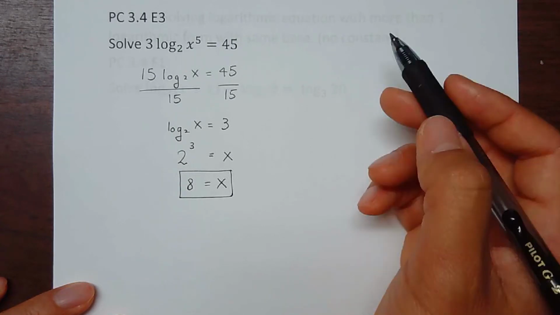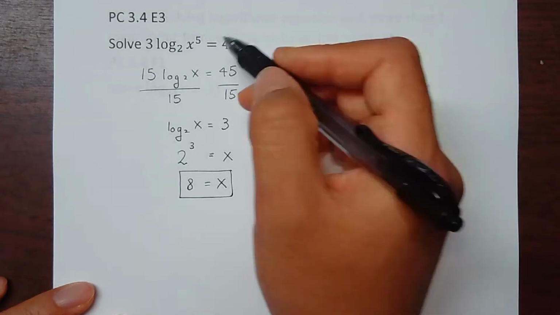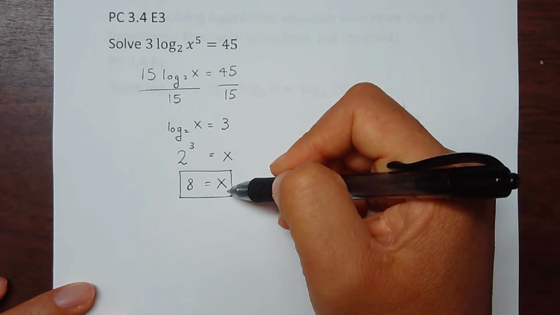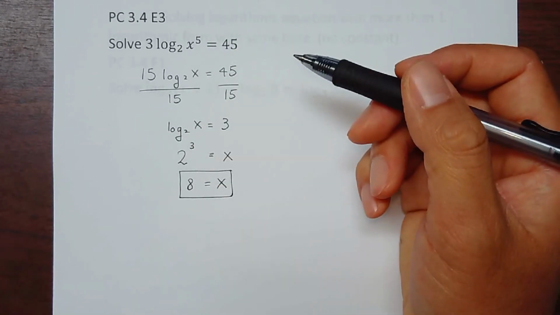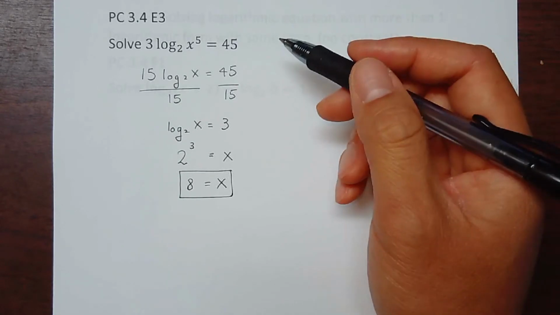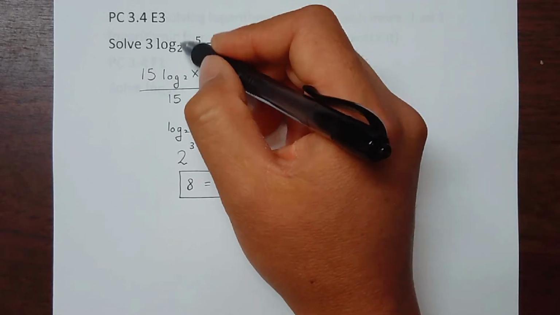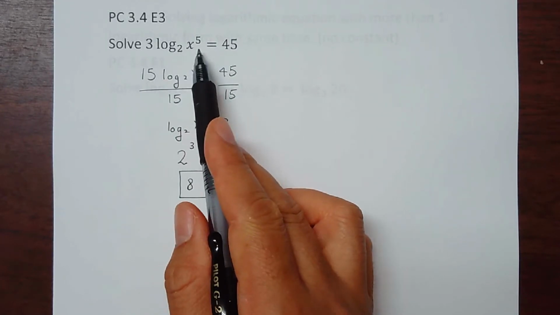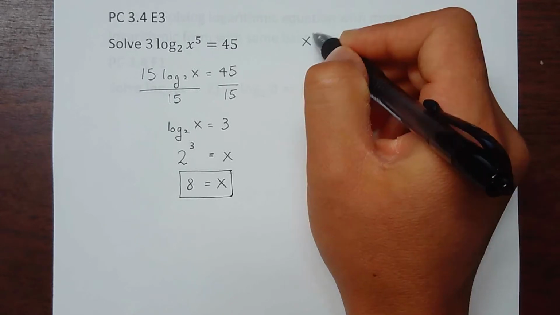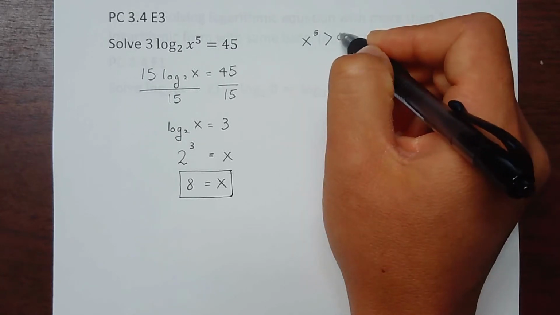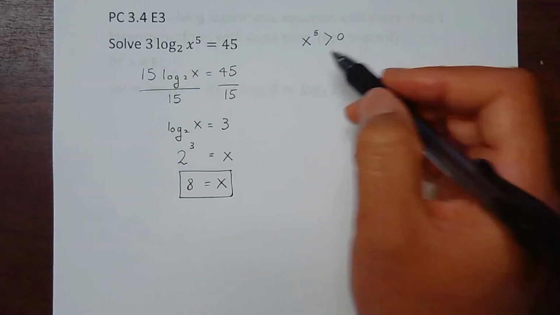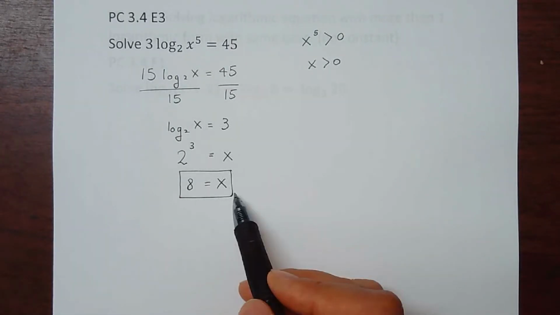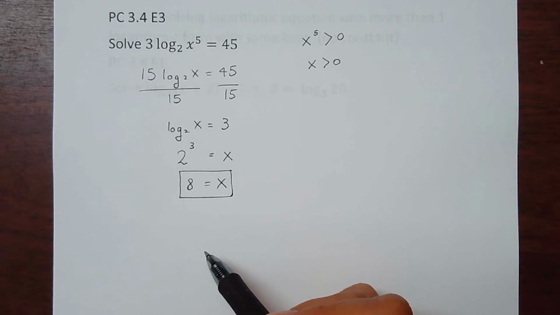Again, you have to always check if this final answer will not violate this constraint of domain. So if you look at the original expression, we have a log base 2 of x to the 5th power. So we need to make sure x to the 5th power has to be greater than 0. Becomes x has to be greater than 0. And 8 is greater than 0, so everything is okay.